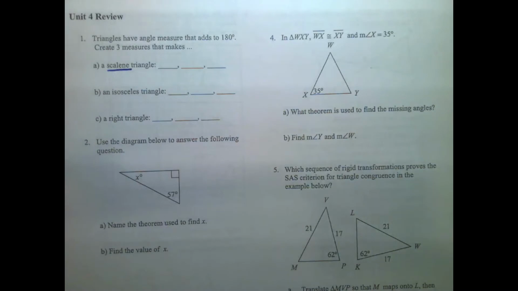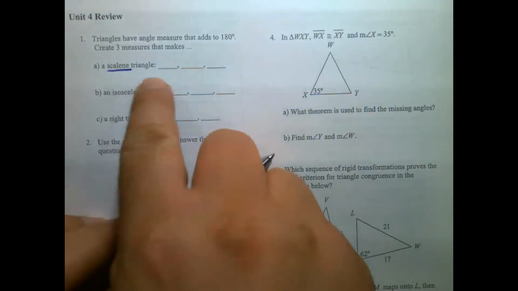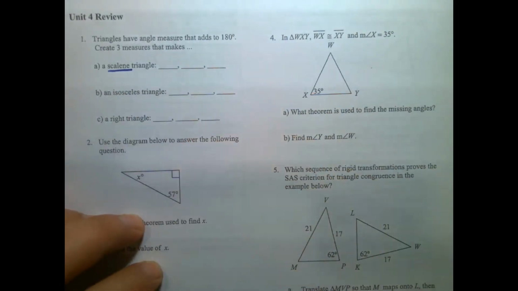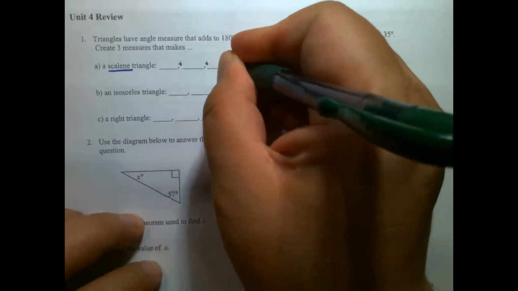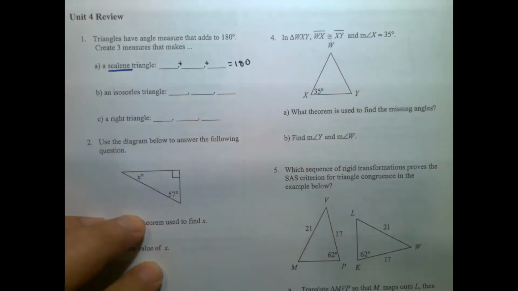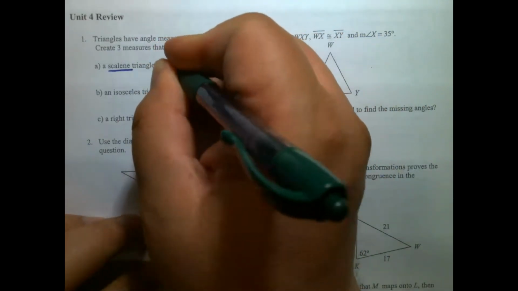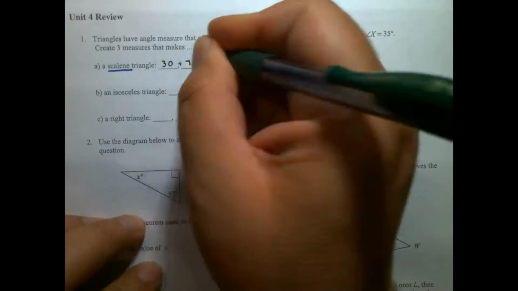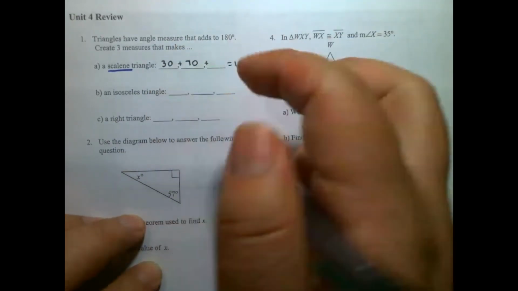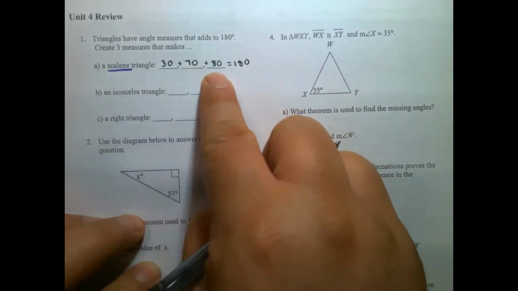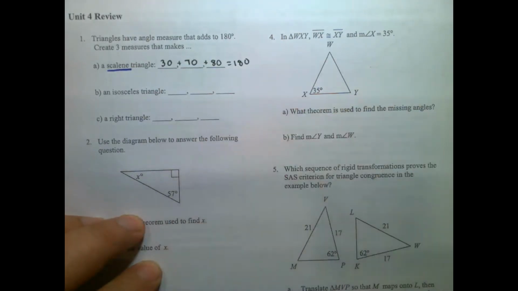So we get to pick any three random angles here. So all of us should probably have a different answer. Just remember, they officially need to add up to 180 to be a triangle, but scalene means they all need to be different. So here we go. Let's say I make my first angle 30 degrees, and then I make the next one 70 degrees. So that already is 100. And of course, if I add another 80, look at that. All three angles are different, but they still add up to 180.